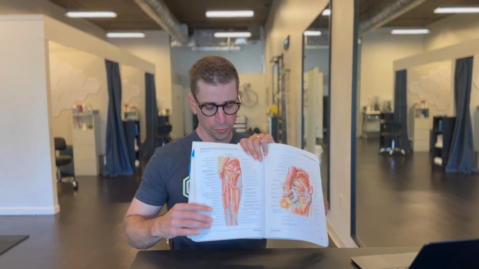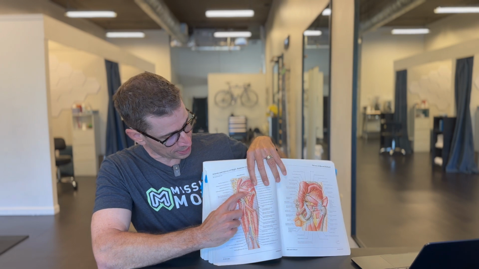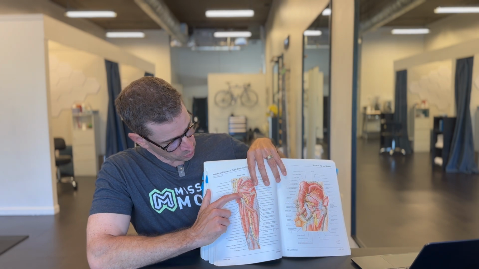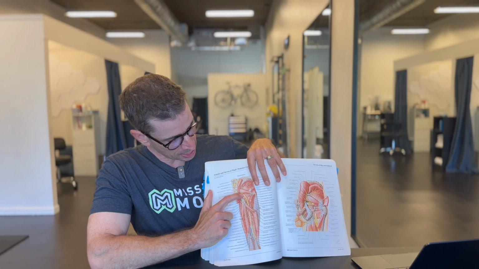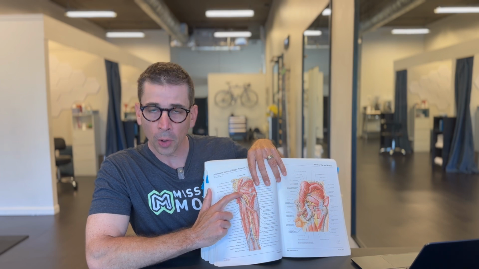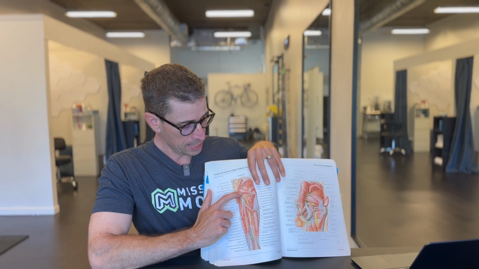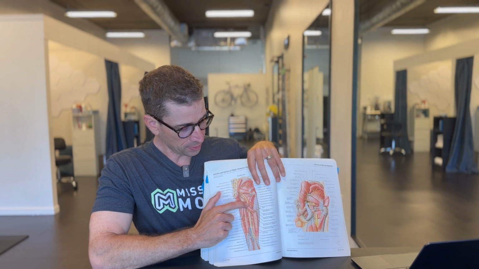Now for the butt, typically what we're talking about that causes sciatica or symptoms down the leg is piriformis syndrome. So piriformis syndrome, this muscle right here is the piriformis. And what you'll see is that the sciatic nerve comes out right below it. And 90% of people have it coming out right there.